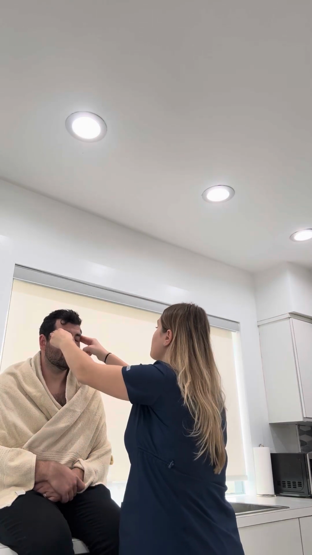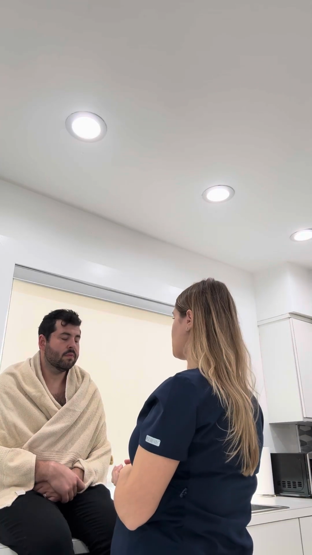Now I'm going to be inspecting your face. Face is symmetrical, no droopiness. Skin is intact, no lesions, masses, or scars noted on the face. Now I'm going to be palpating your temporal arteries. Okay. Pulses +2 equal bilaterally. Any tenderness when I was touching? Good. No tenderness noted.